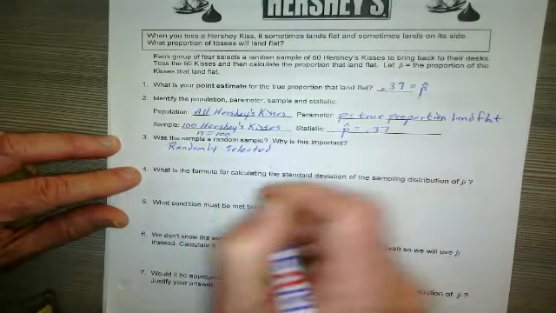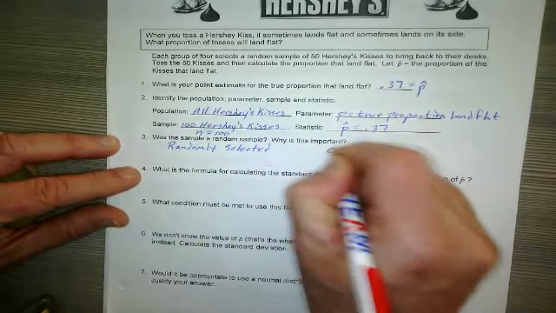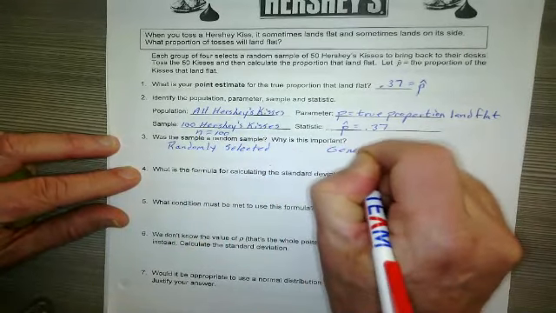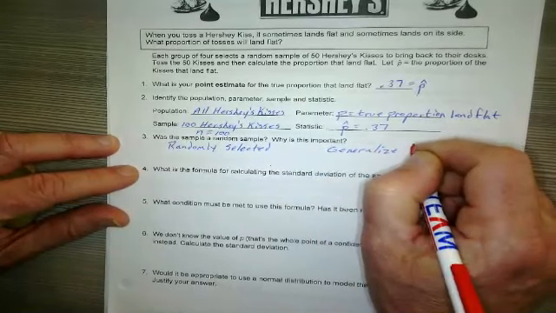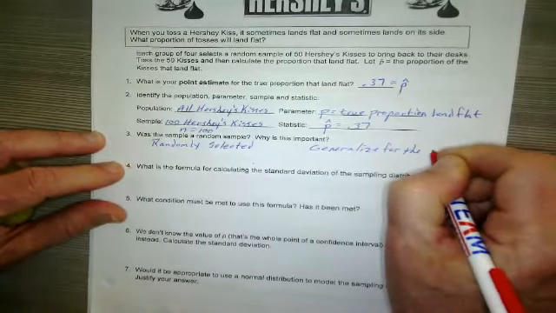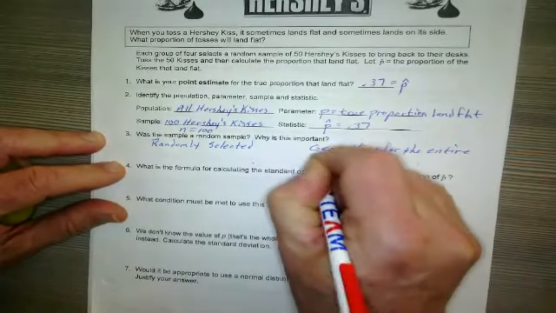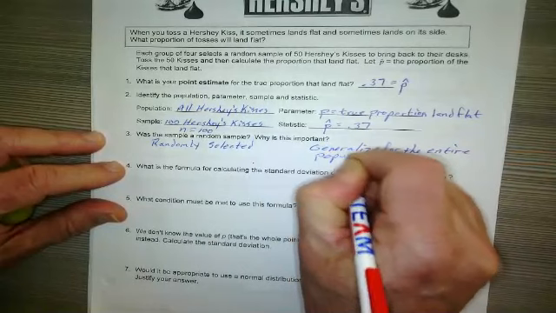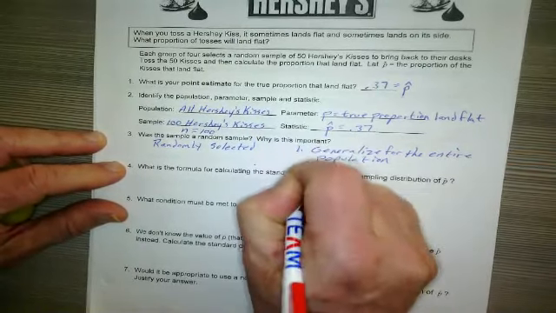Why is that important? One, it helps us to generalize to the population. And two, it helps us to assume independence.